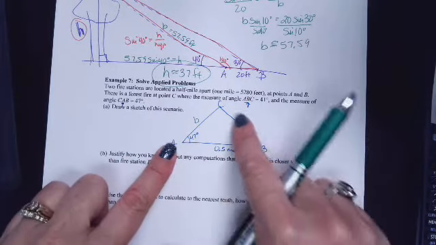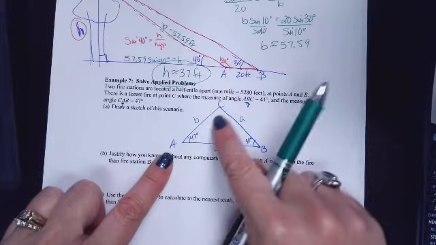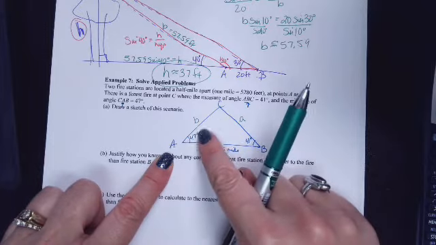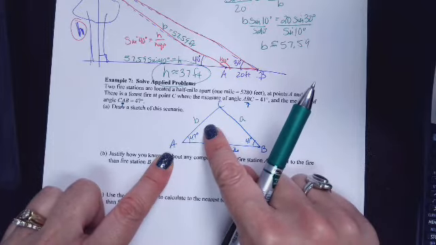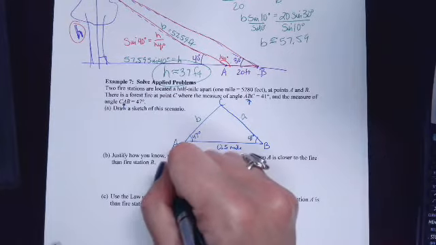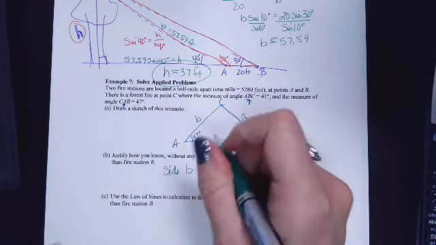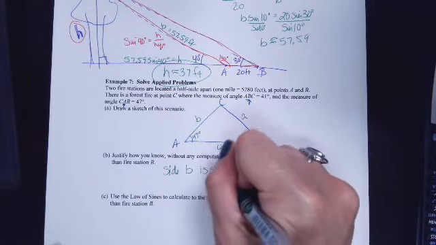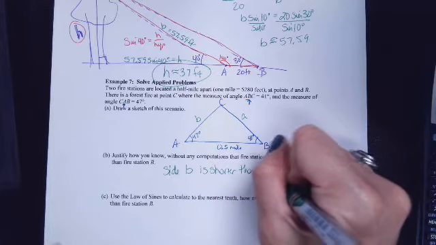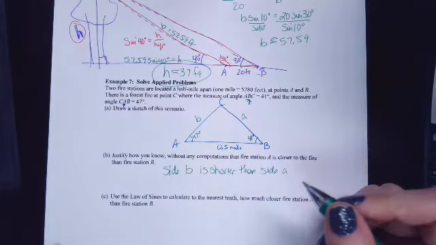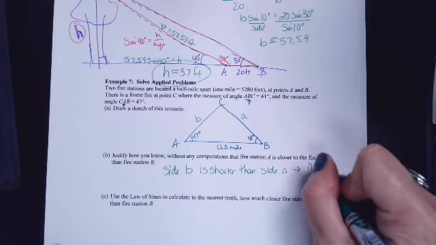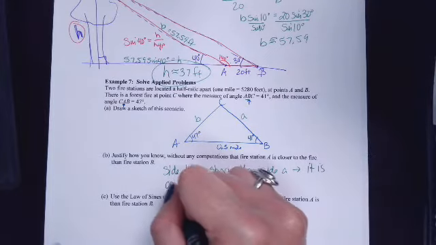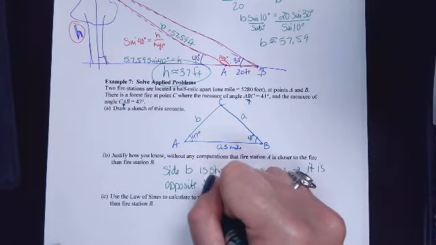Angle gets larger, this side is longer, which means the fire is closer to station A because side B is shorter than side A. It is opposite the smaller angle.